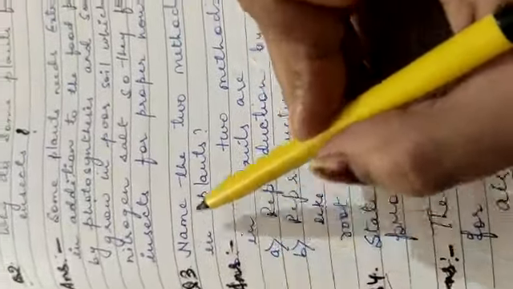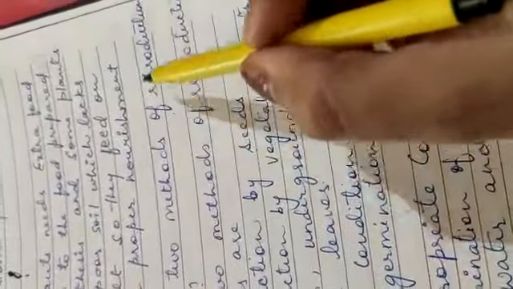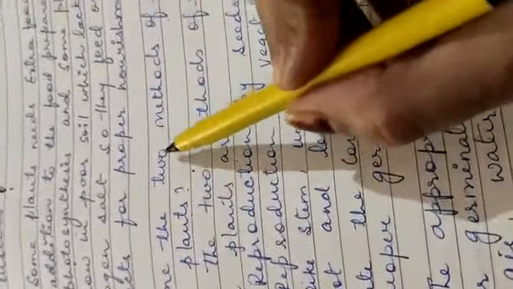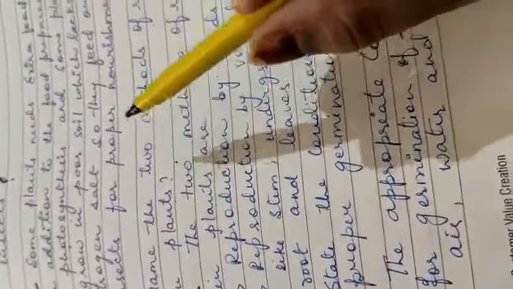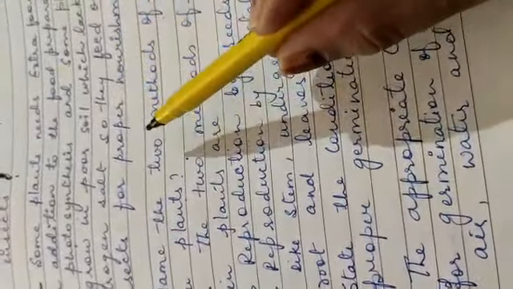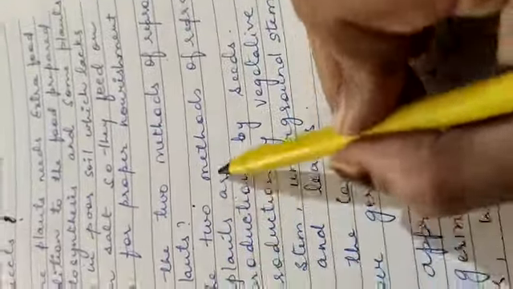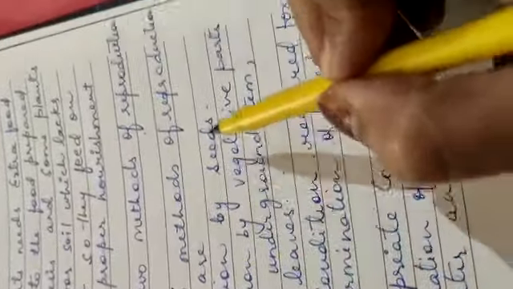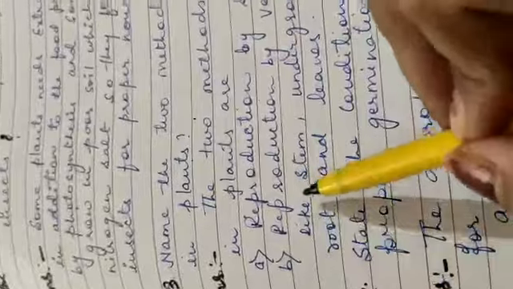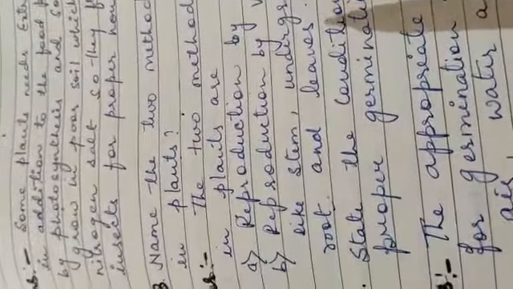Now, third question. Name the two methods of reproduction in plants. There are many methods of reproduction in plants. One, reproduction through seeds, and second, vegetative reproduction, by the vegetative parts. Then the answer will be: the two methods of reproduction in plants are reproduction by seeds and reproduction by vegetative parts. And what are those parts? Like stem, underground stem, root and leaves.